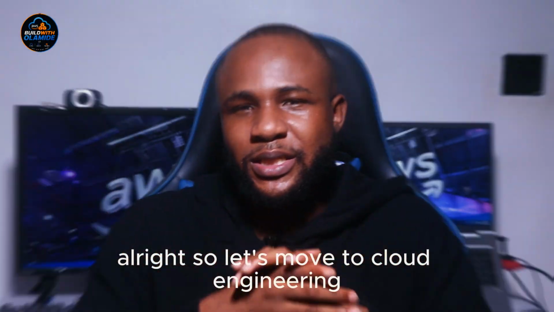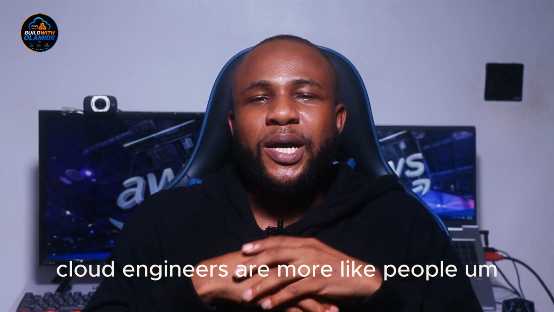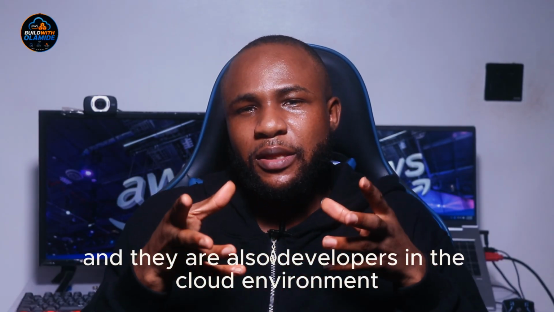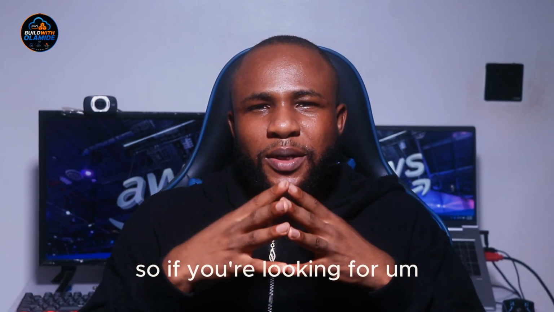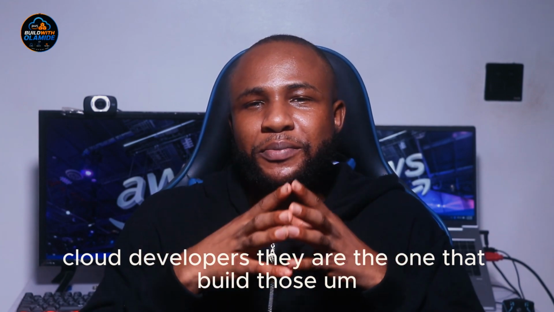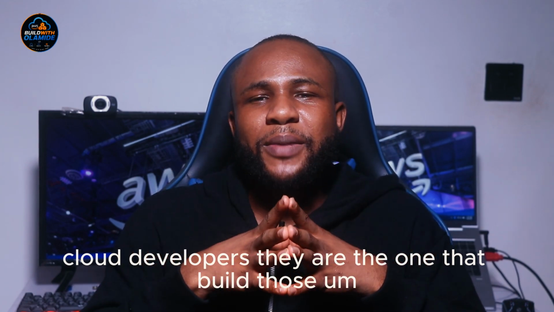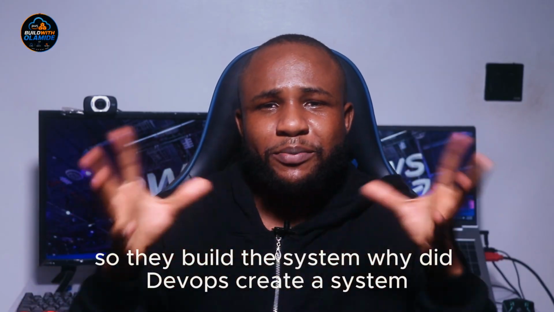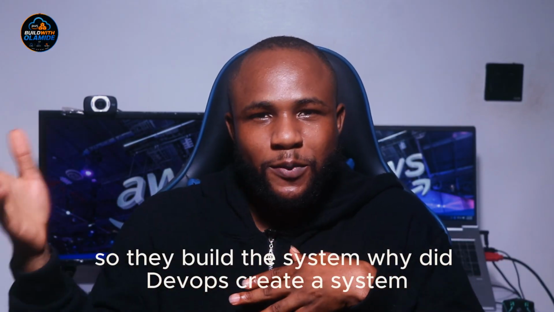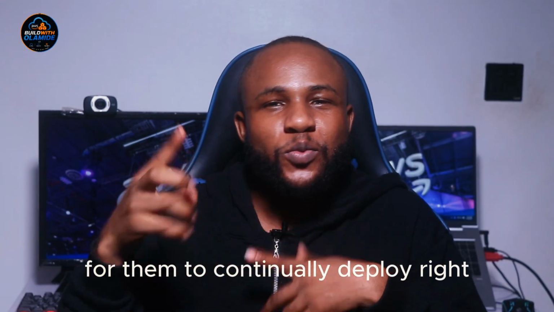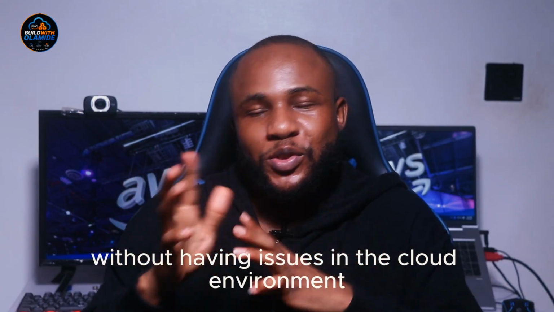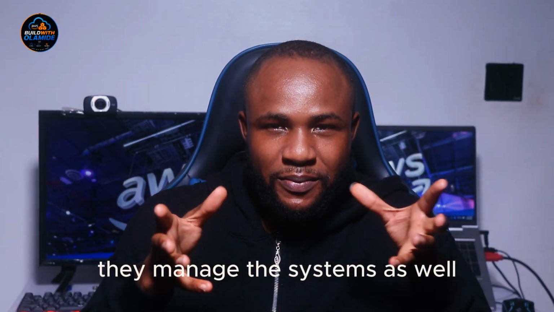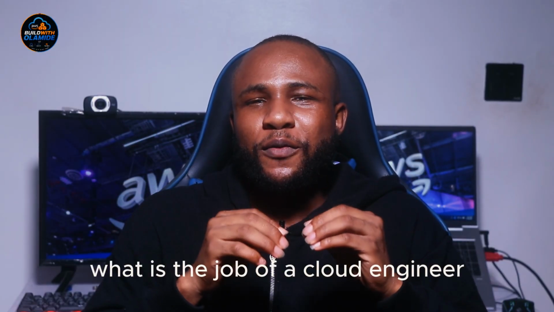So let's move to cloud engineering. Cloud engineers are more like people that manage the cloud system, and they are also developers in the cloud environment. So if you're looking for cloud developers, they are the ones that build those applications as well, right? So they work hand in hand with DevOps guys. They build the system while the DevOps create a system for them to continually deploy without having issues in the cloud environment. So they build applications, they manage the systems as well. That is the job of a cloud engineer.